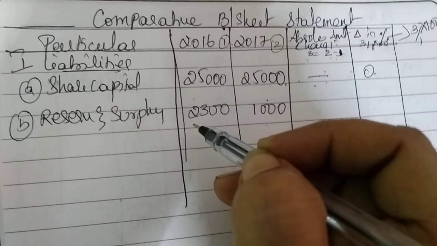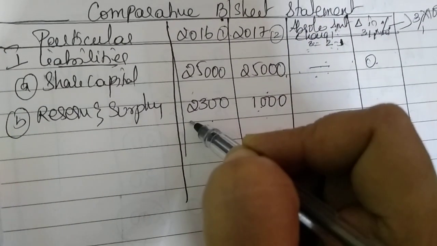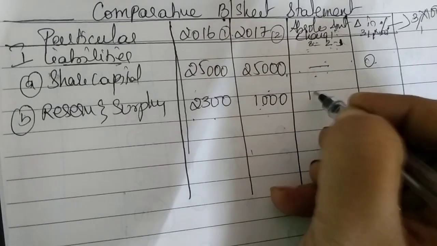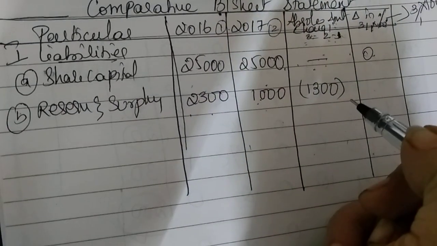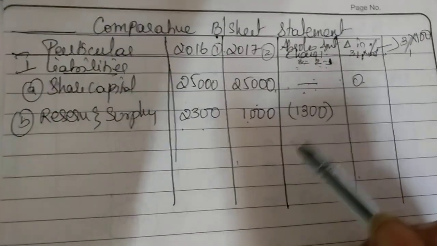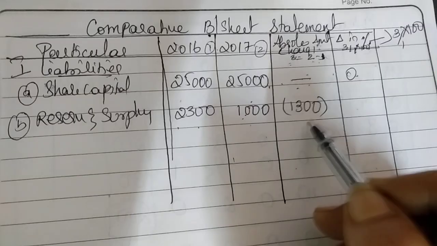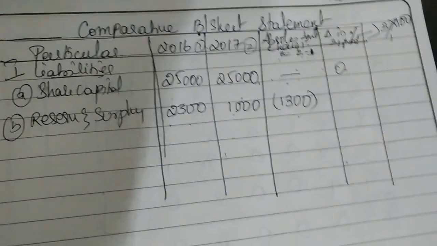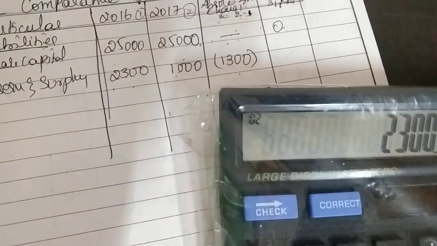So what is the difference? 1,000 minus 2,300 is equal to 1,300. That too I got in a minus. I'm putting the minus in brackets. So minus I got it. So now I have to divide this with this amount. So when I'm going with this one, 1300 divided by 2300 into 100.